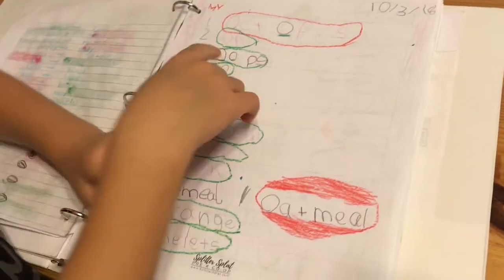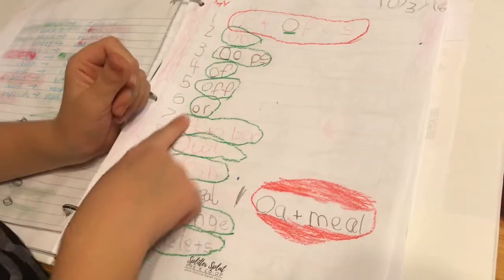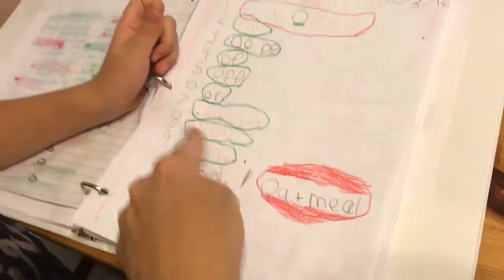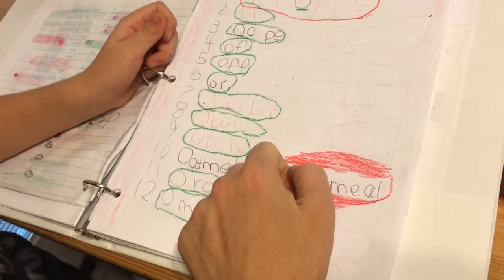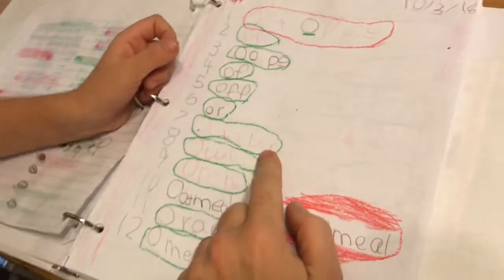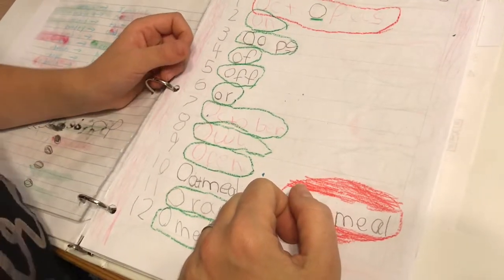It all starts with O. With O's. Okay, and now what does the green mean? The green means it's right. Okay, what do you mean right? It's written the right way.